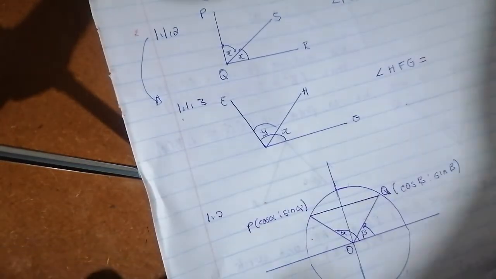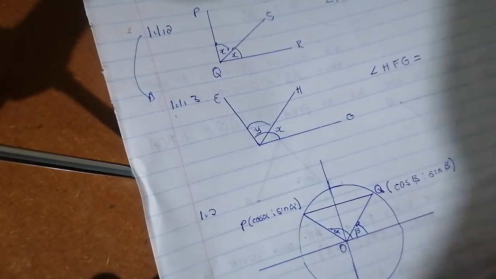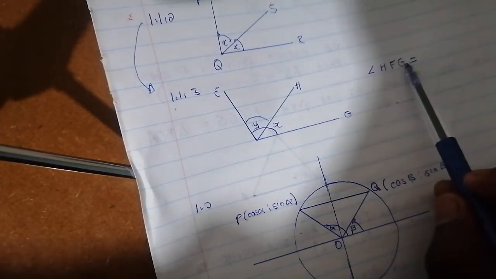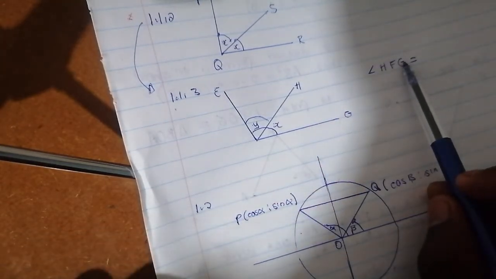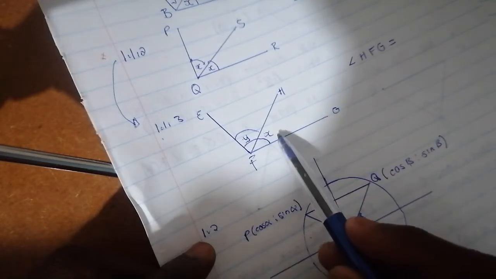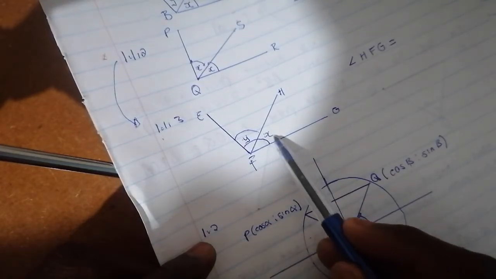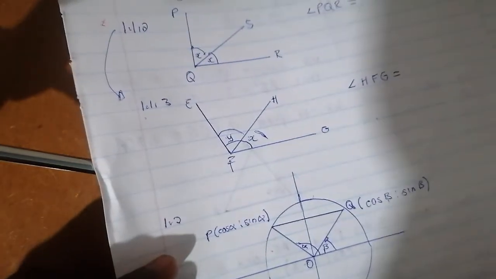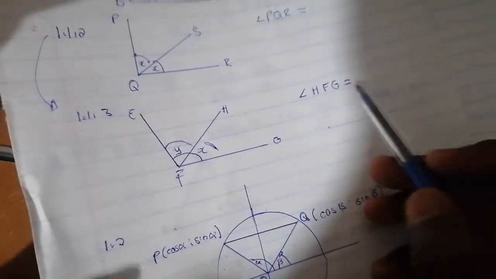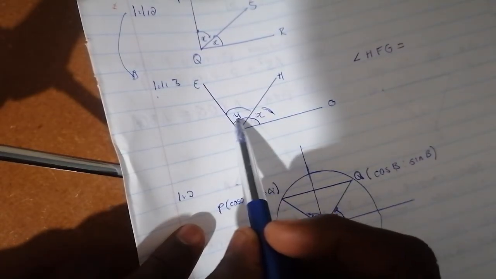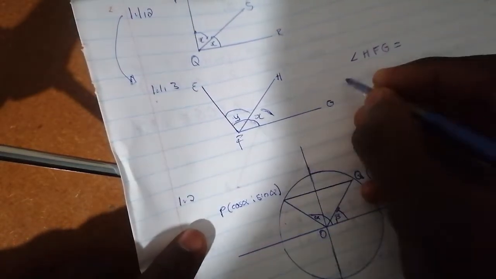Here we are given that we must find angle HFG. So meaning which angle should we find? We should find this angle here, guys. But what are we given? We are given this whole angle.